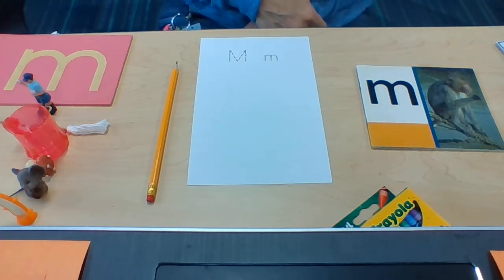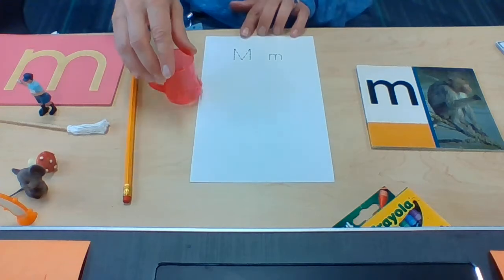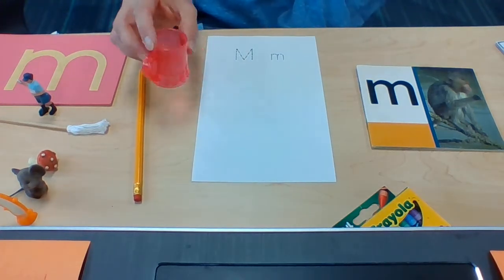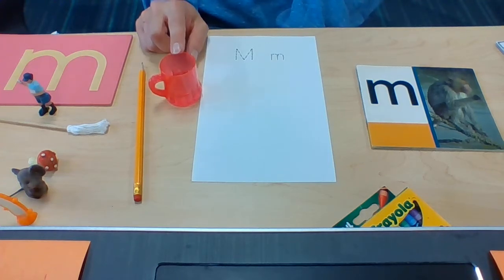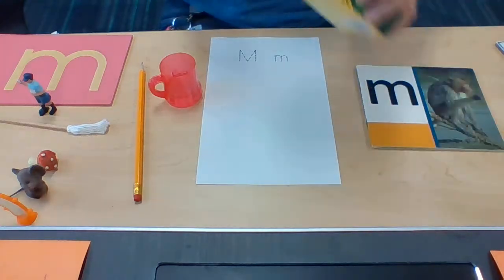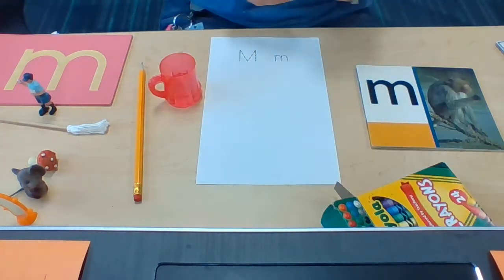Let's draw a mug. We've talked a lot about mugs. We talked about it in our groups and how mug is a different word for cup. Let's draw a mug. You may choose any color that you would like. I think I'm going to use purple if I can find it. There it is, purple.